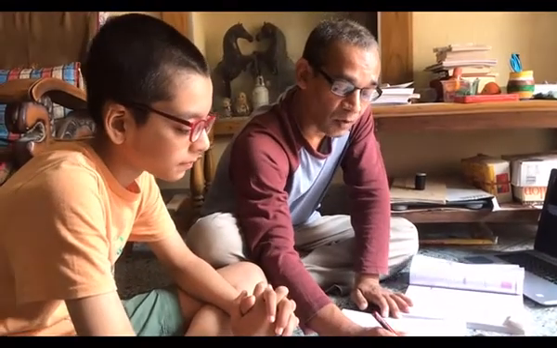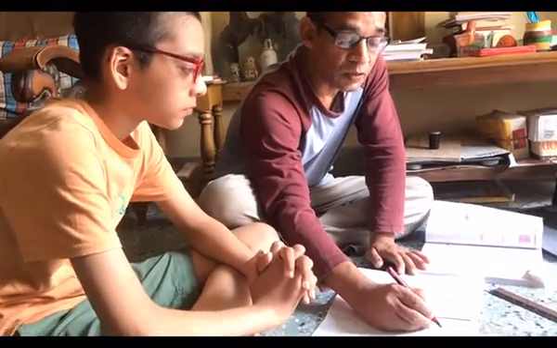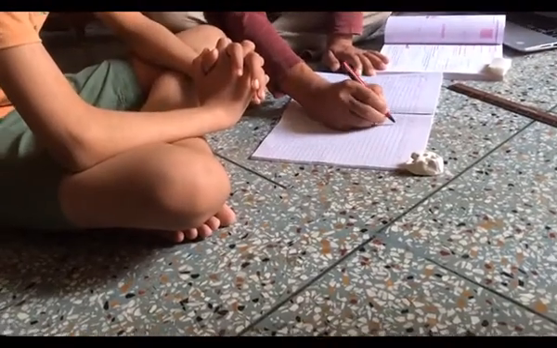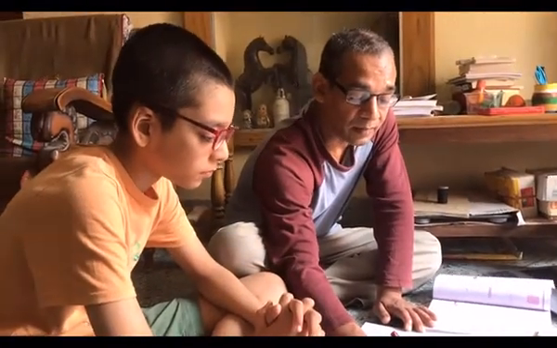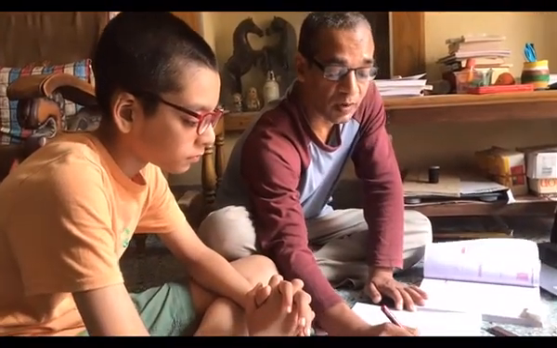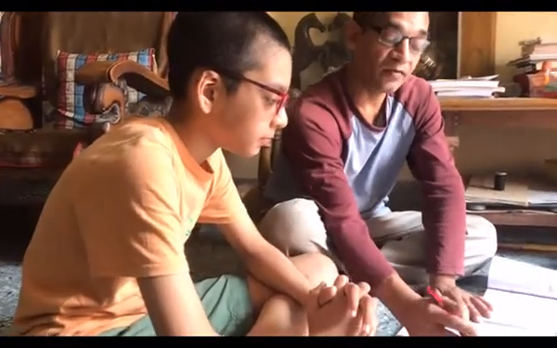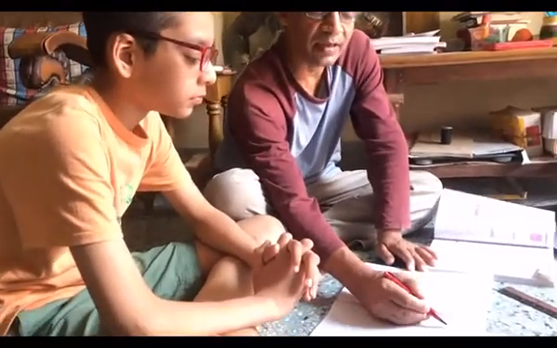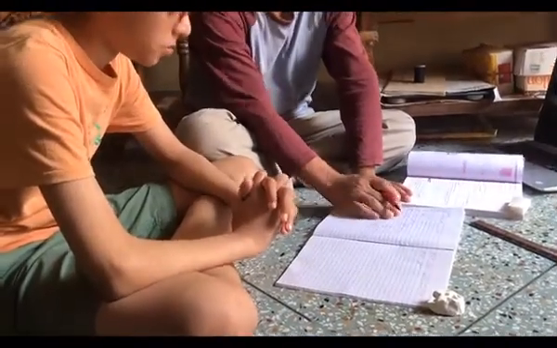So 5 and 4 is 9. So we have now a law, which is if there is a to the power m into a to the power n, then we just say same base and we add up the exponents. So a to the power m plus n. That is the first law of exponents. If we have the same base, we just add up the exponents.